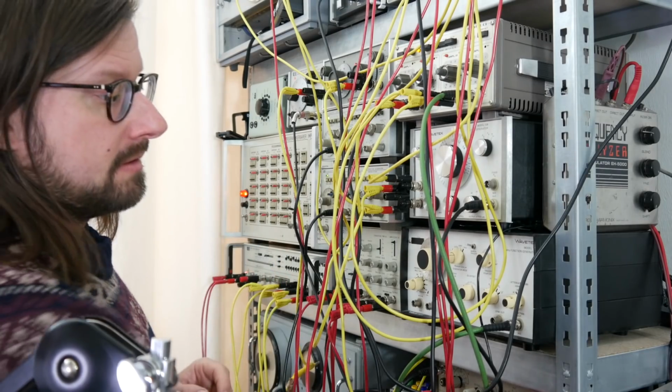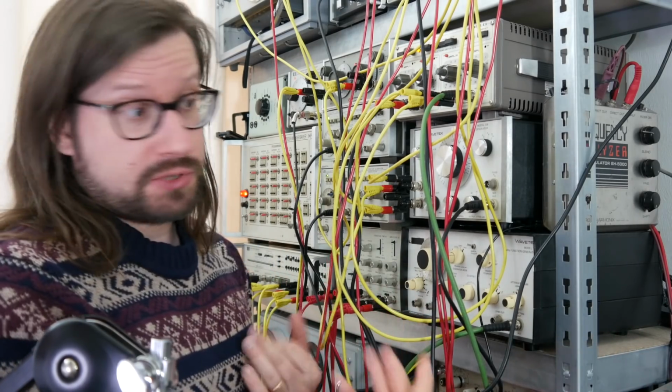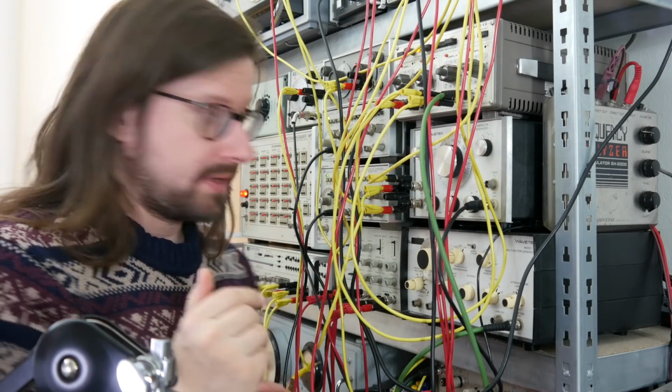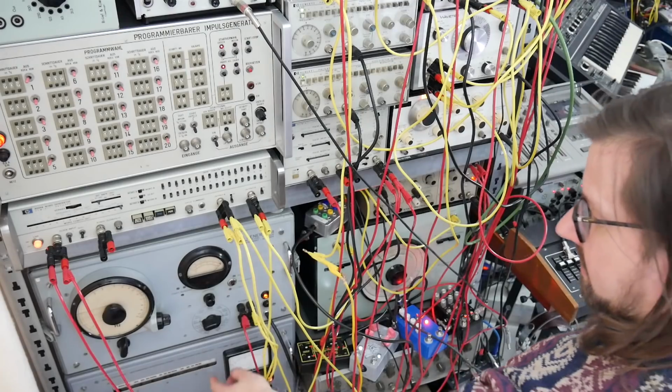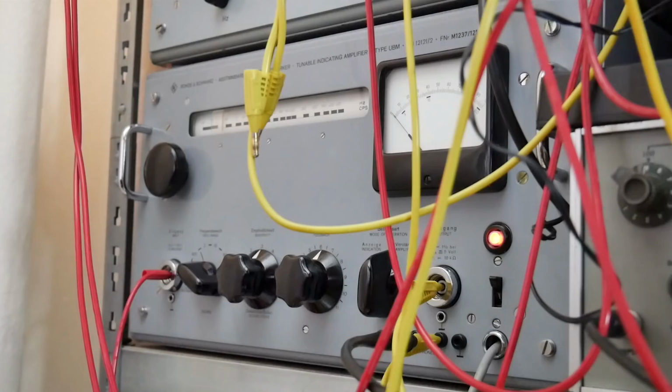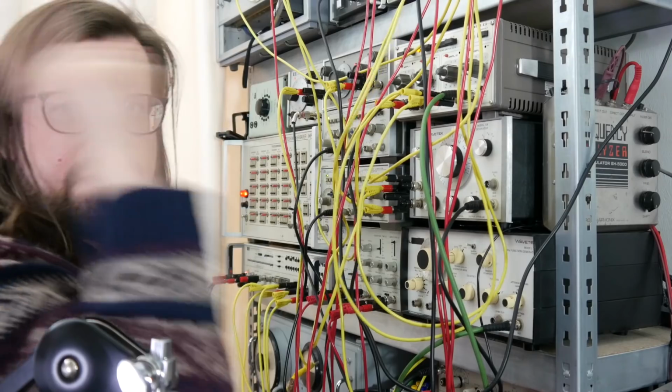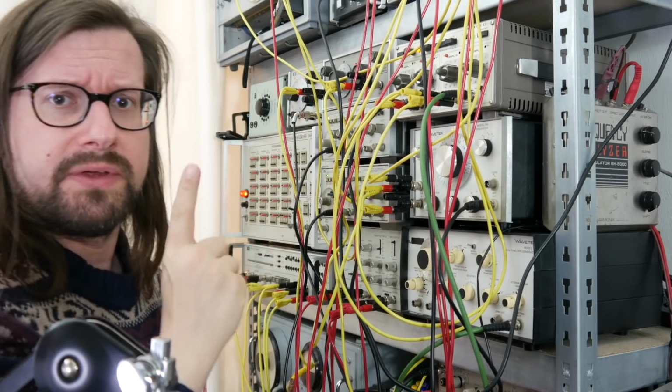Now, from this heart of the patch, of course, there's a kick drum. And the kick drum is again the Rohde and Schwarz UBM, which I made a full video on that you can watch here or there. I never know where the thing pops up.